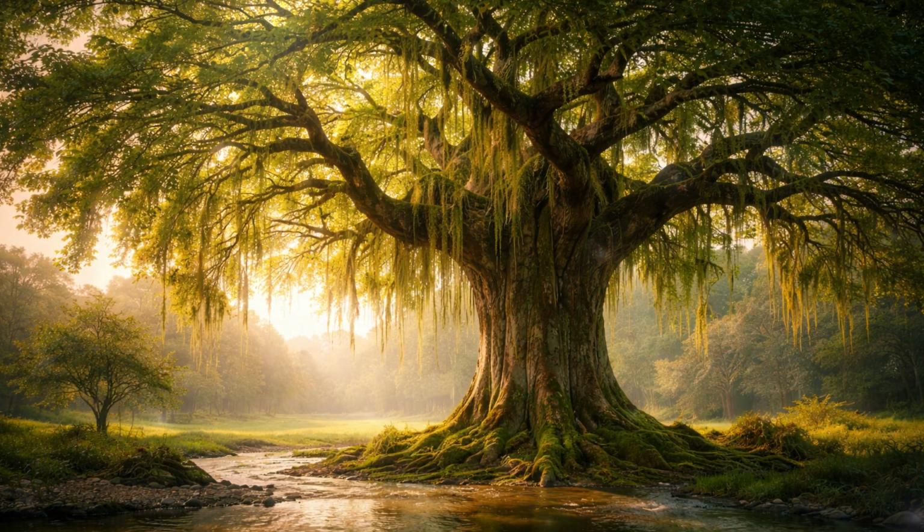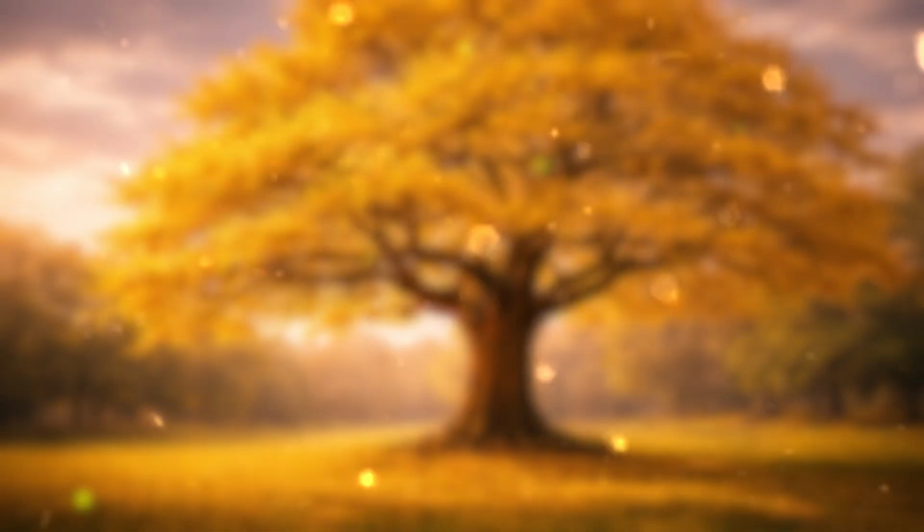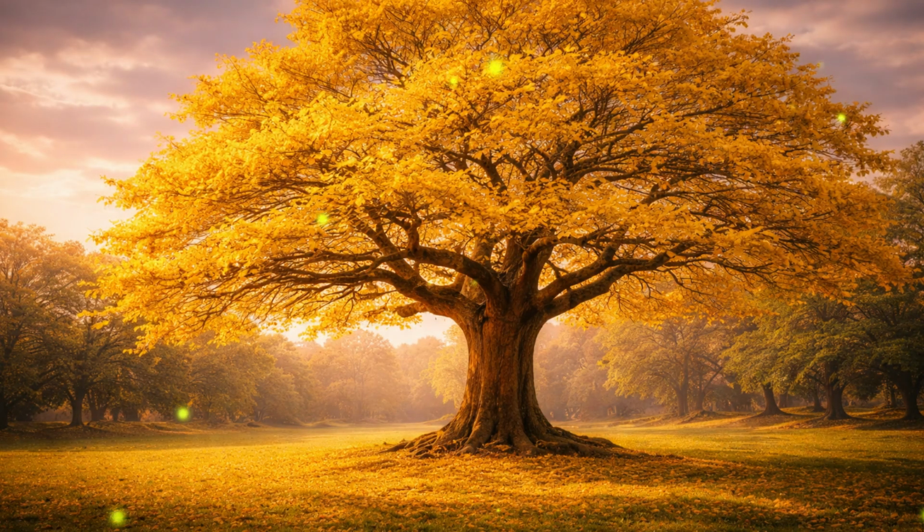Branches distribute water to leaves throughout the canopy. The architecture of branching patterns affects how evenly water reaches different parts of the tree. Trees adjust branch growth over time to maintain balance. Leaves themselves vary in thickness and structure. Some are thin and delicate, optimized for rapid exchange. Others are thick and leathery, conserving water and resisting damage.